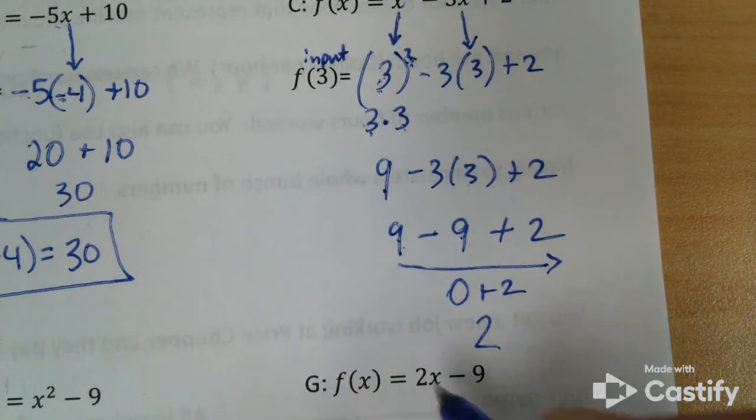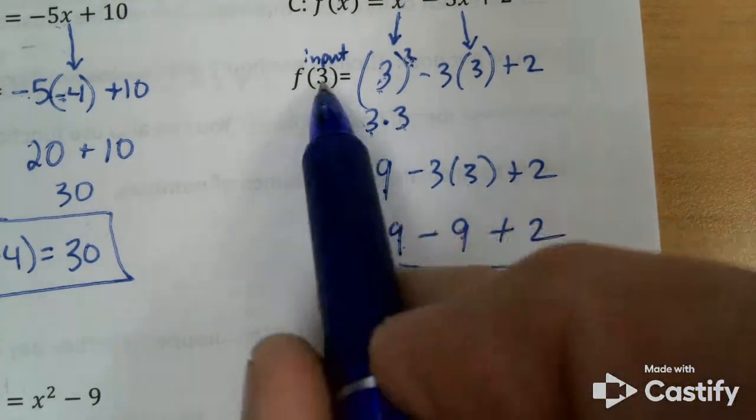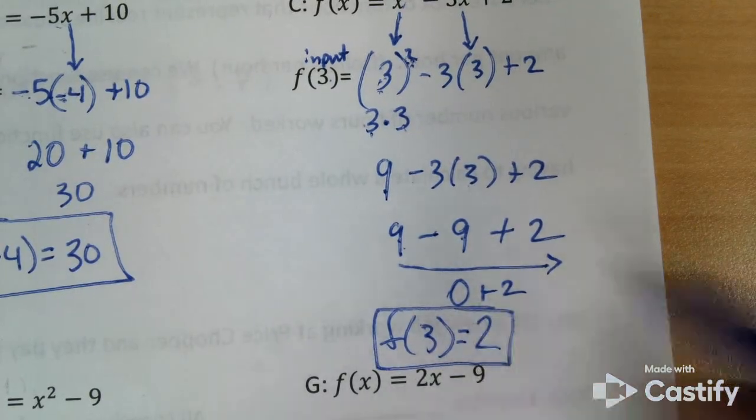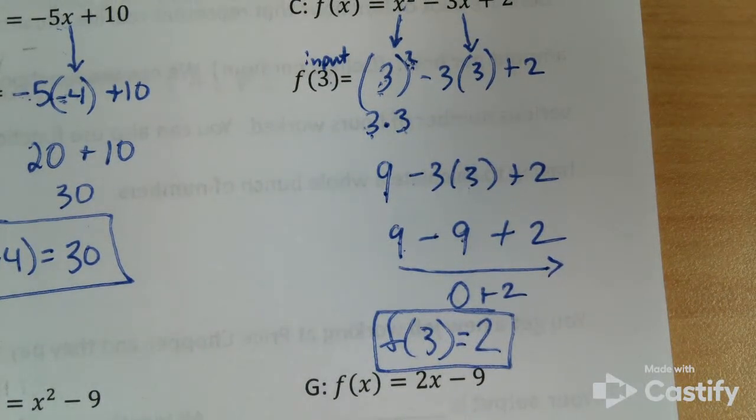So now finishing this up, going ahead and writing my function statement. My input was 3. My output was 2. So there's my final answer. F of 3 is equal to 2.